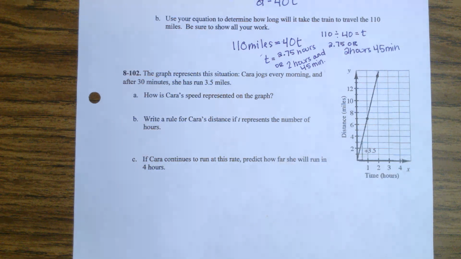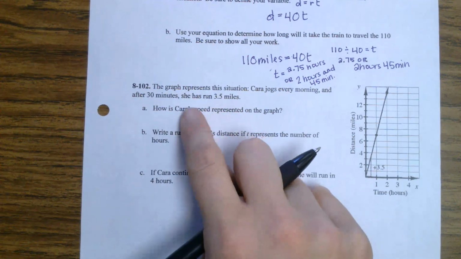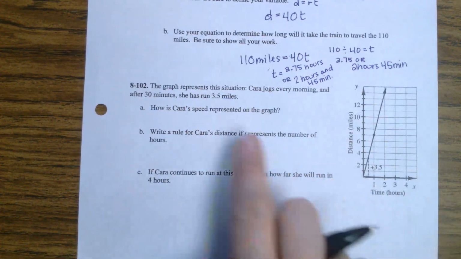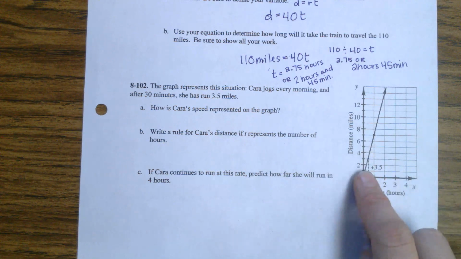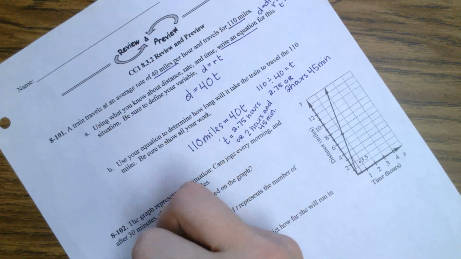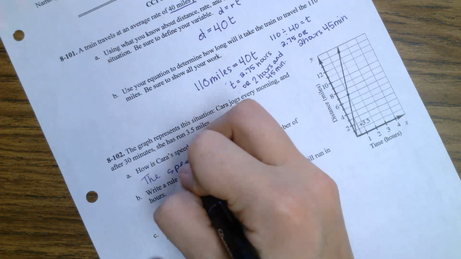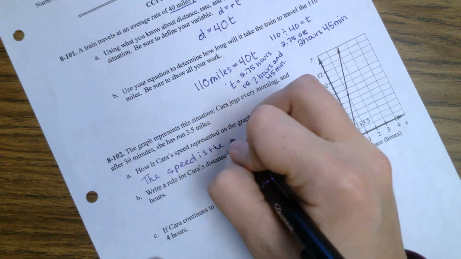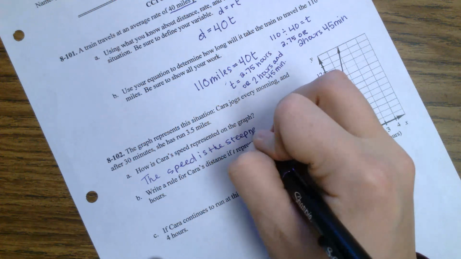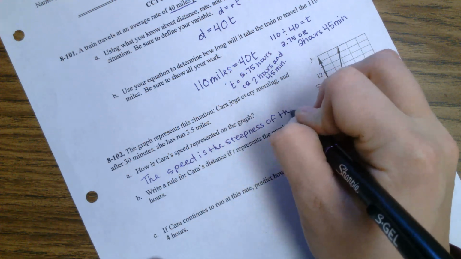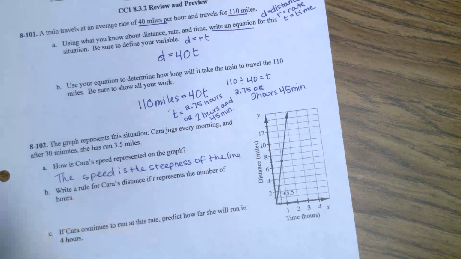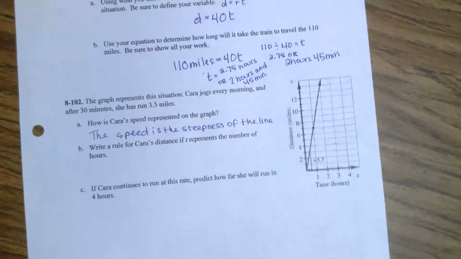Okay, problem 102, the graph represents this situation. Kara jogs every morning. After 30 minutes, she has run 3.5 miles. How are we representing Kara's speed on the graph? It's represented by the steepness of the line. So the speed is the steepness of the line. I'm going to try to turn my camera so it's not quite at an angle. It's because I write with my paper sideways.